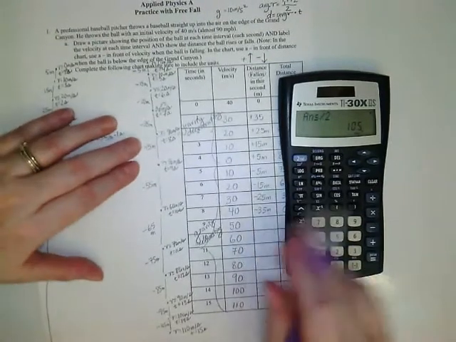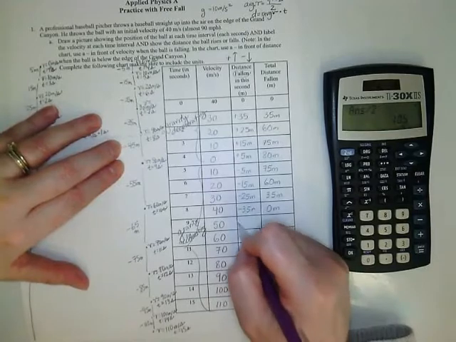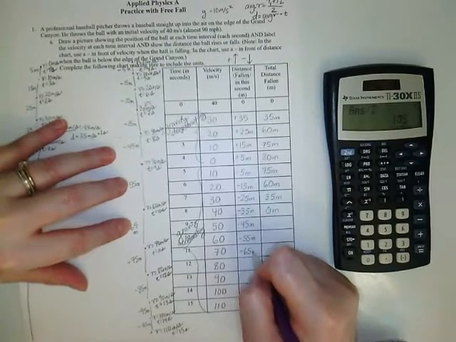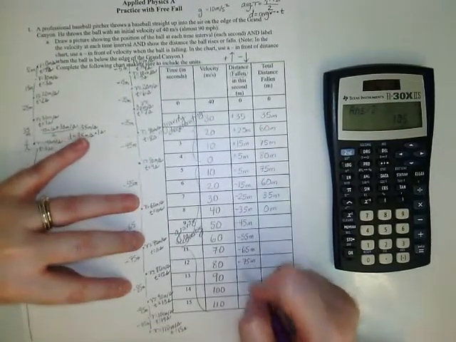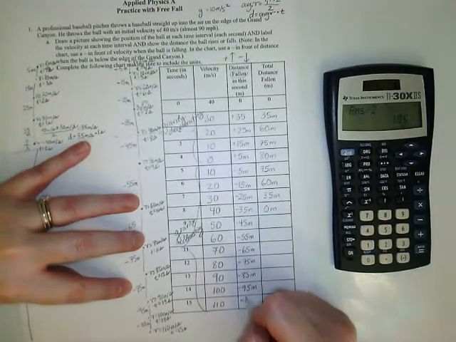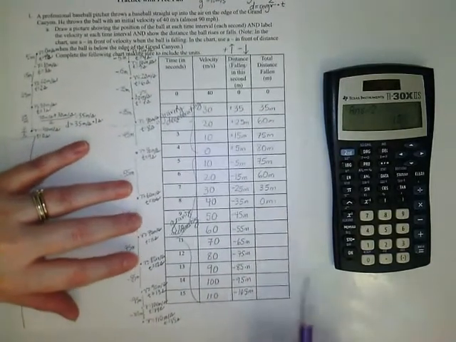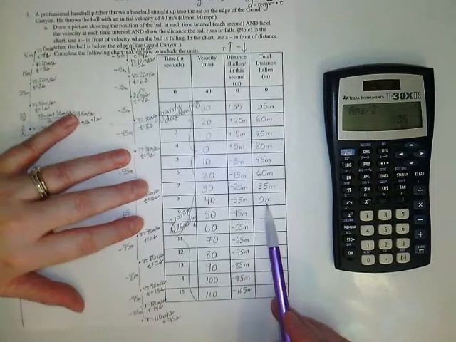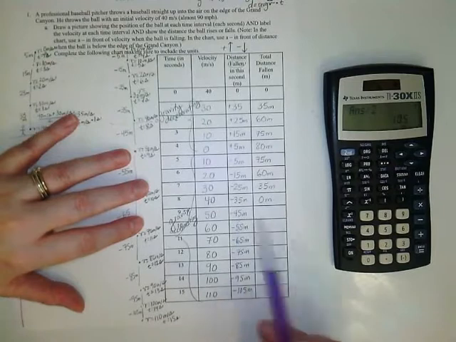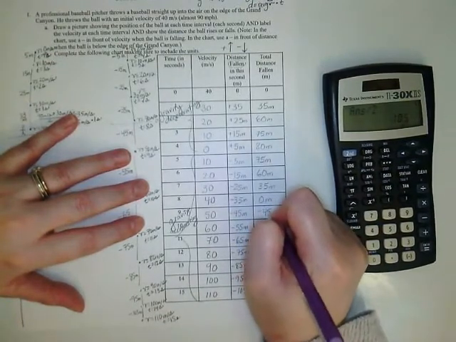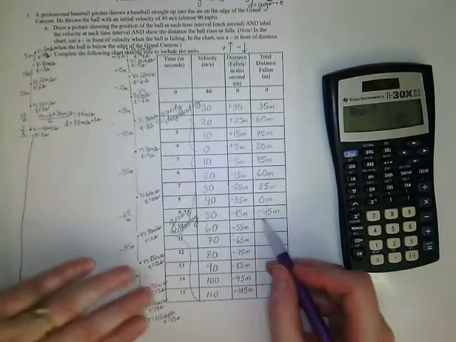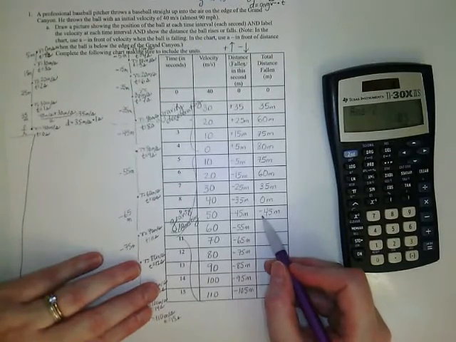So I can fill this in. We fell 45 more meters, 55 more meters, 65 more meters, 75 more meters, 85 more meters, 95 more meters, and 105 more meters. Now, we want to figure out our total distance fallen though. Remember we're at 0 here, and we fall 45, so we're going to call this negative 45. All that means is I'm 45 meters below where I started. That's all the negative is telling me, is I'm below the edge of the cliff.